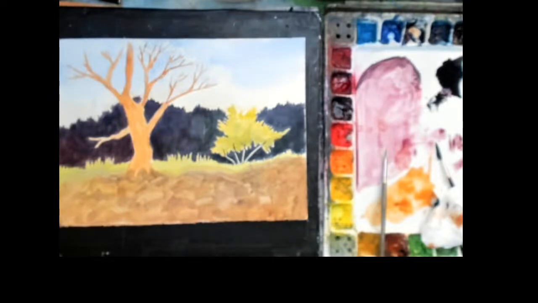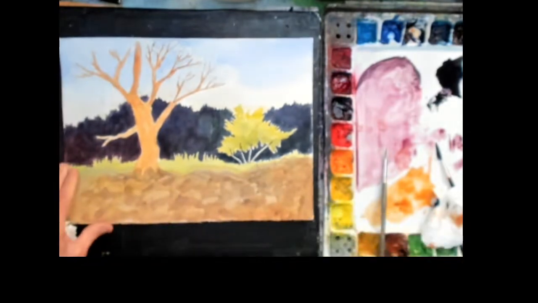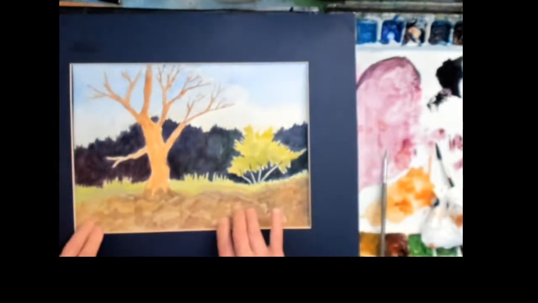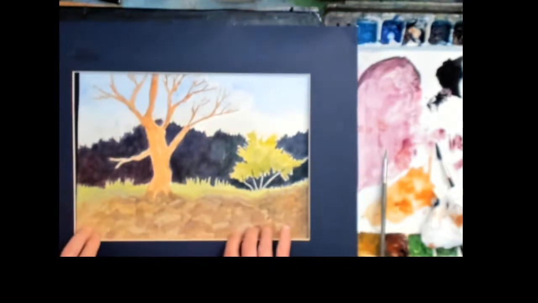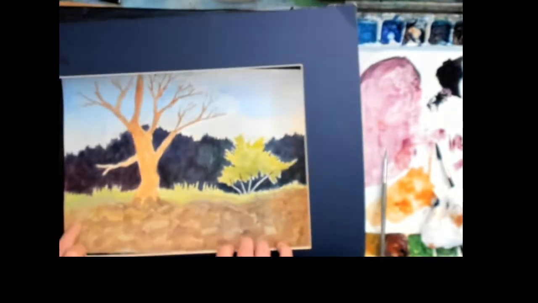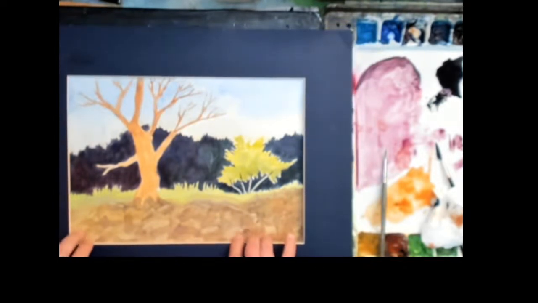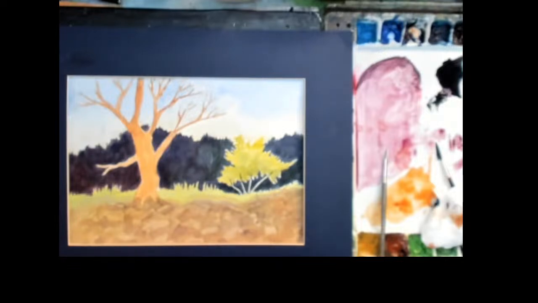We have a comment that they like the texture of your ground. I'm sorry, this comment? Like the texture in the ground, the brown. Oh, the rocks. Yes, yes. I think that makes it interesting. You want to make each part of the painting a little different. Trying to make a different mark or different interesting textures is very important.